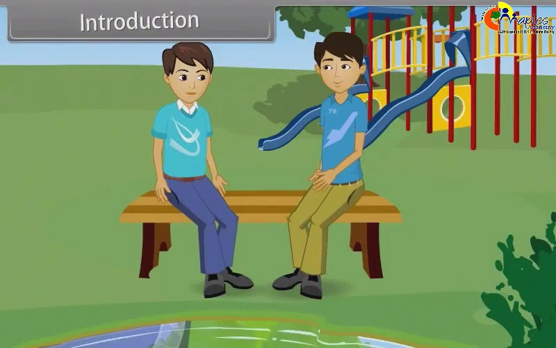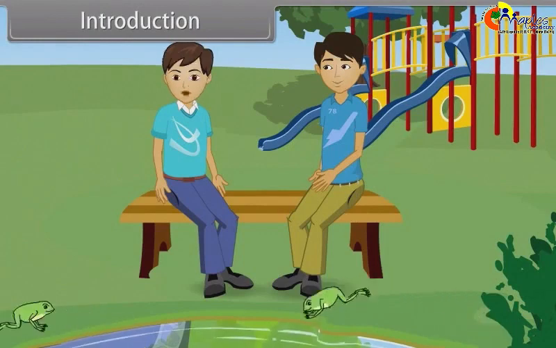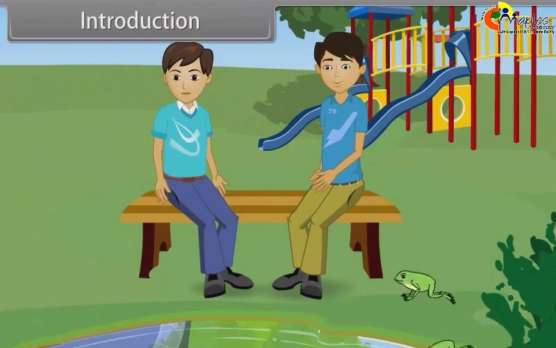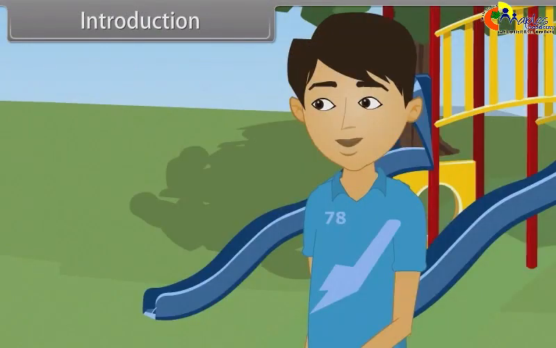Introduction. The weather is too good, Rohit. Yes, Deepak. Look at here, Rohit. There are lots of frogs jumping in the water. Where do they come from? They come out during rainy season because there is no threat of getting dried.